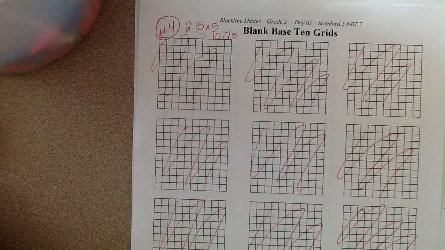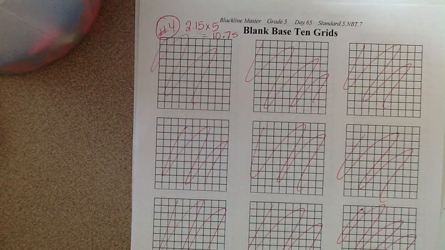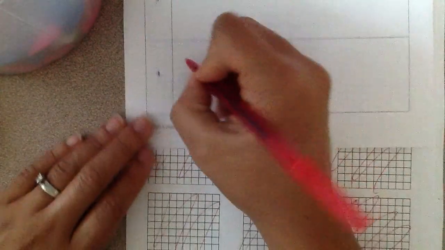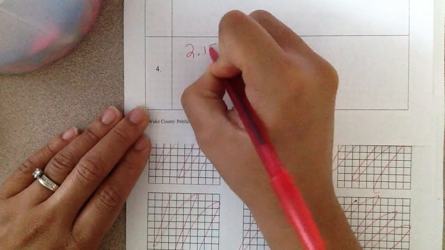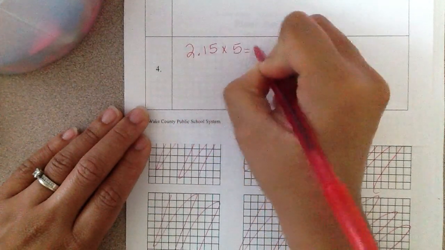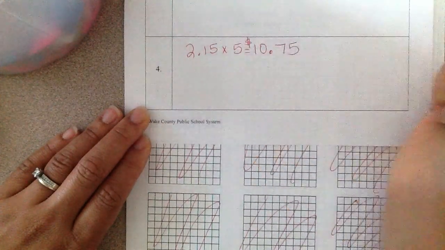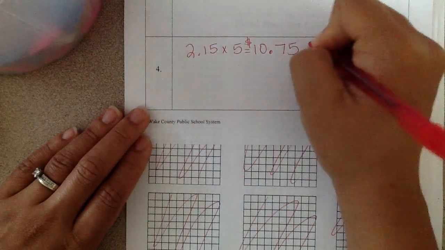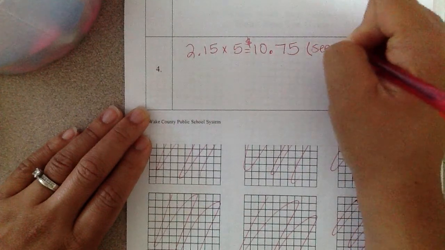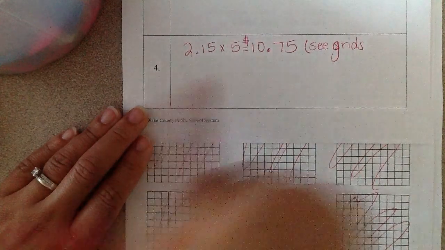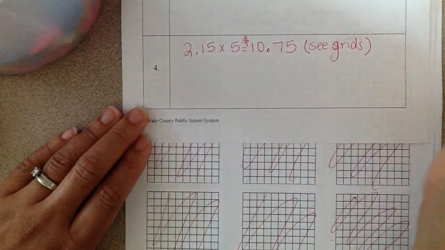So on my recording sheet, since I'm talking about money, on my recording sheet for number 4, I'm going to write my equation again. 2 and 15/100ths times 5 equals 10 wholes and 75/100ths, or $10.75. Okay, and then I can just put C grids. So when I glue in my papers, I want to make sure I glue in my grids as well to show where I worked out this problem.